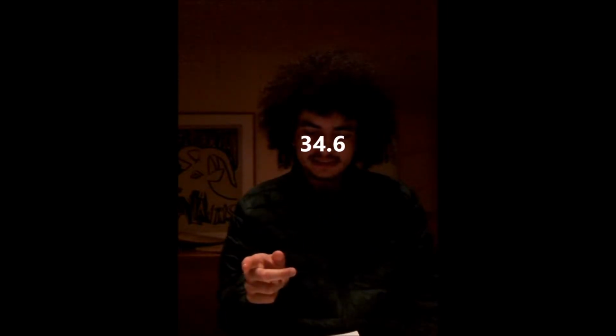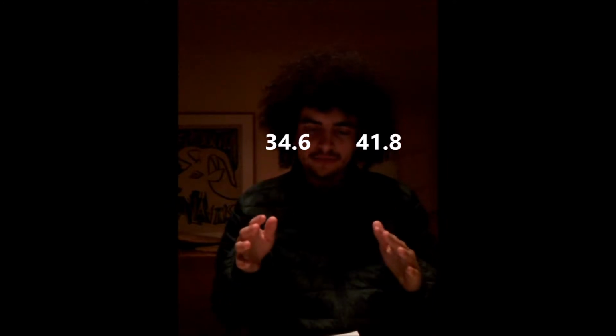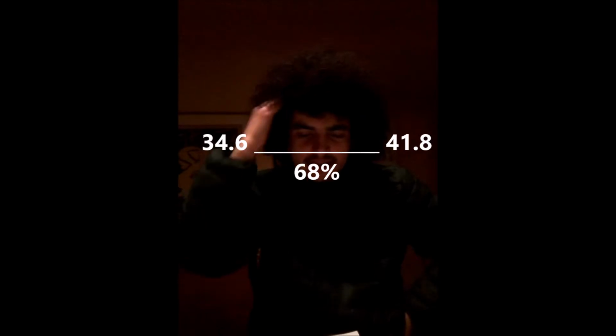Oh, so since 34.6 and 41.8 surround that general 68% area, that would mean that that is the range of 68% of the students, right? 34.6 and 41.8. Mm-hmm. Oh, sweet. Are we done yet?